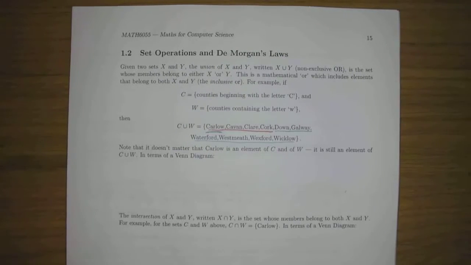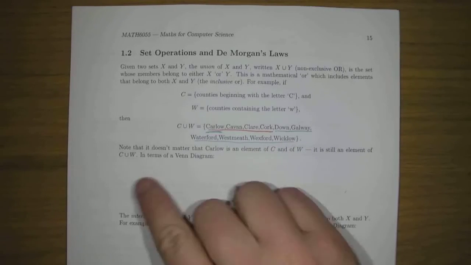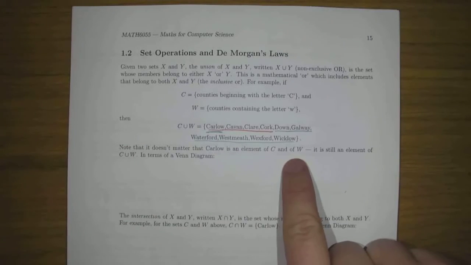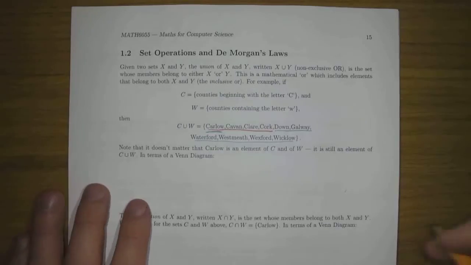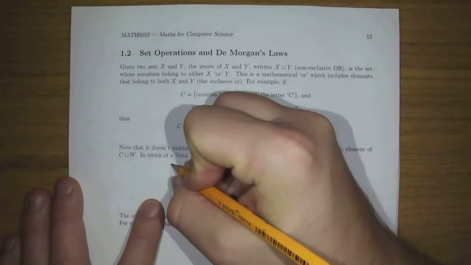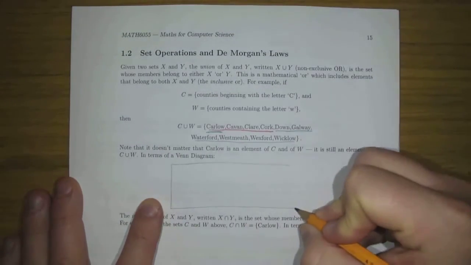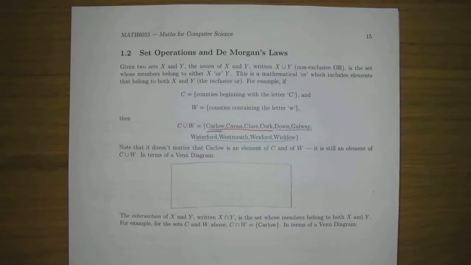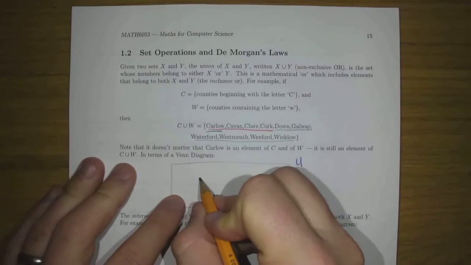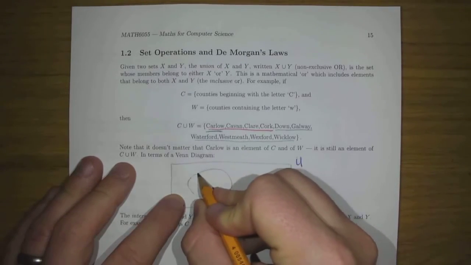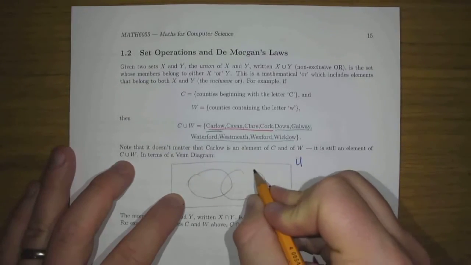Okay, so this is what I mean. It's not C and W. The only thing that's in C and in W is Carlow. It's C or W. So it doesn't matter that Carlow is an element of C and of W. It is still an element of C or W. So in terms of a Venn diagram, now here the universal ambient set is probably counties, but we don't really have to specify that. Set C, set W.